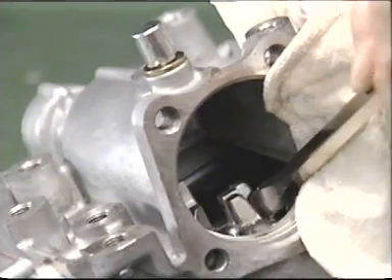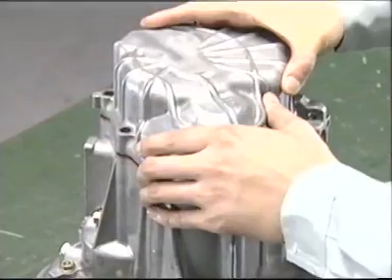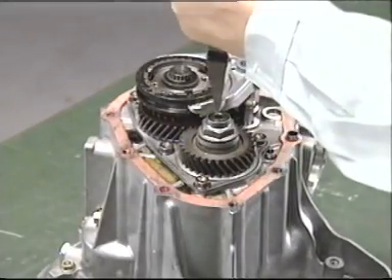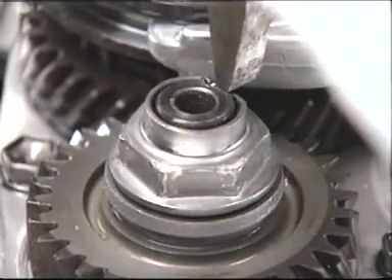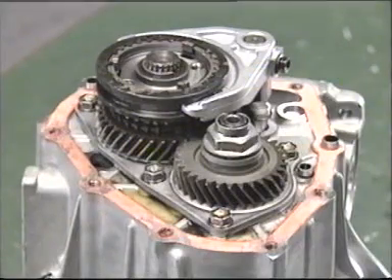To prevent the shaft from turning, engage two gears. Break and remove the lock nut caulking. Disengage the two gears previously engaged.